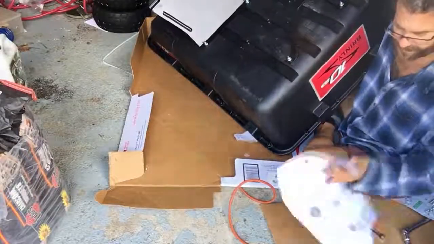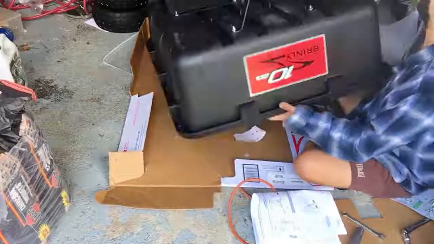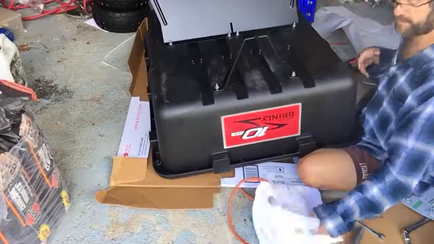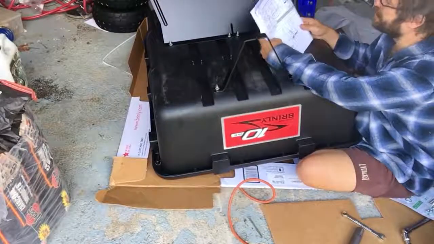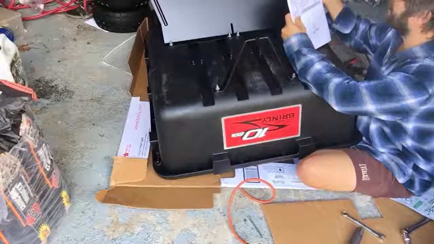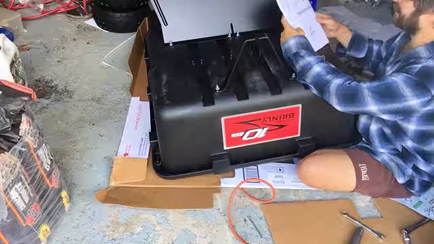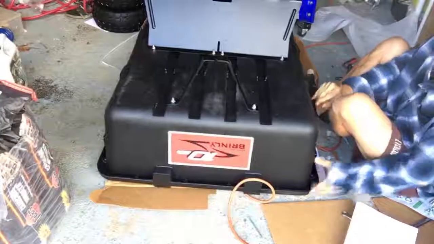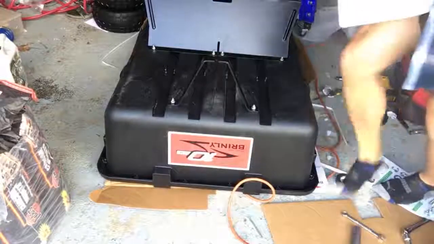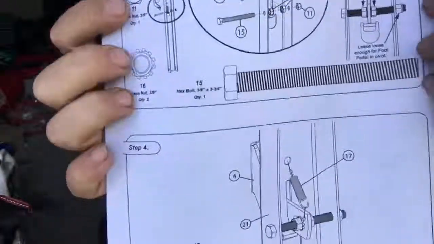Step 3. How exciting. It's the tow bar. Oh boy, that looks like fun. Tow bar and the foot pedals. Holy crap. I need to take a close look at this and do it correctly, because this is what we're building. That, and then that.